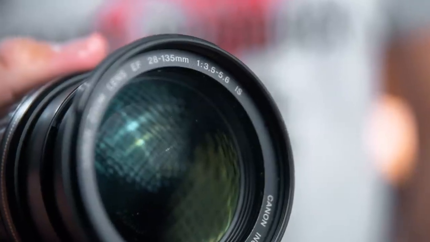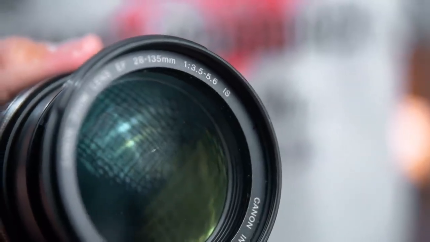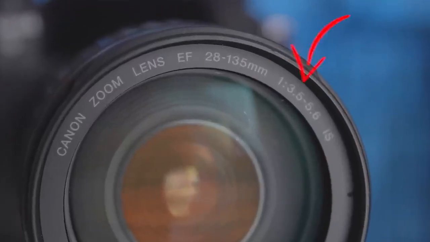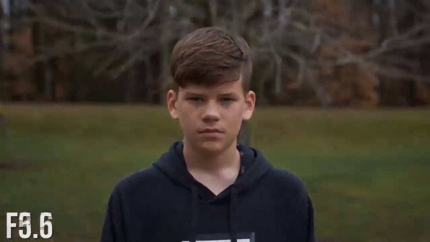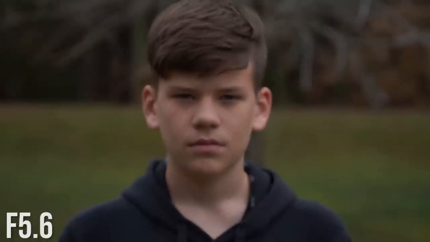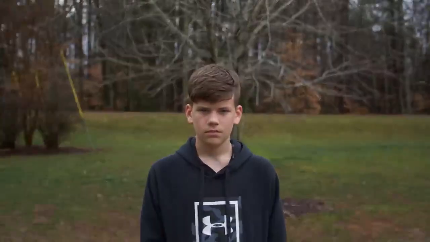Well, with some zoom lenses, especially the cheaper ones, you might come across 2 numbers where the aperture should be. This means that your lens will change aperture as you zoom. So this here is a 28 to 135 f3.5 to 5.6. At 28 millimeters, you will be at f3.5. But when you zoom into 135 millimeters, you will see the image actually getting darker and the aperture changing.